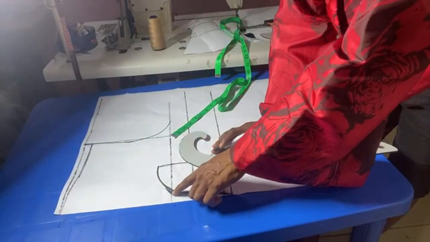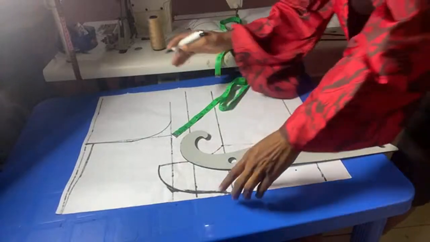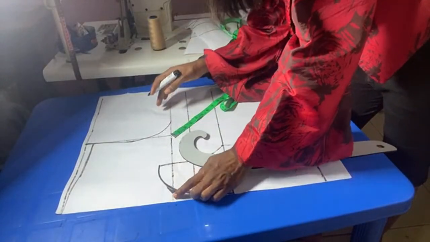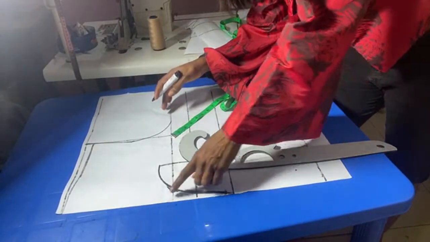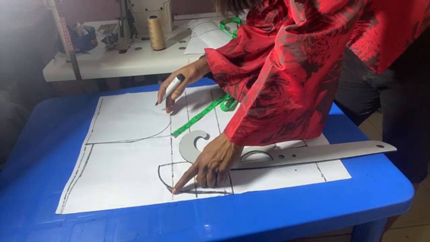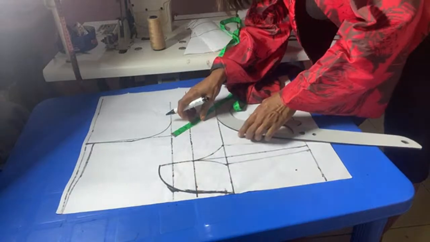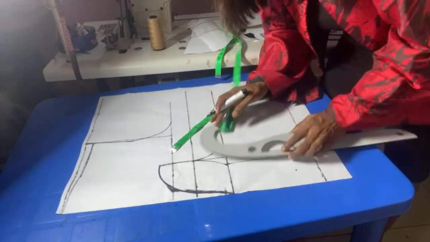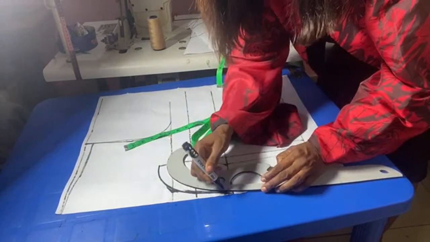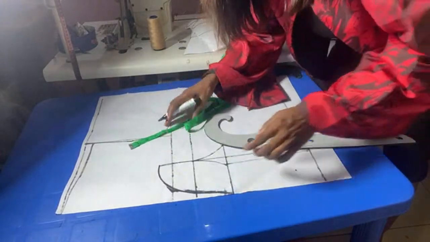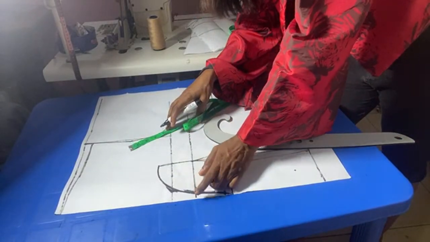Remember that 1 inch on that chest line area. If you want it on the bust point area to open more, you can open up your hand. It depends on what you want, on how wide you want this point to be.